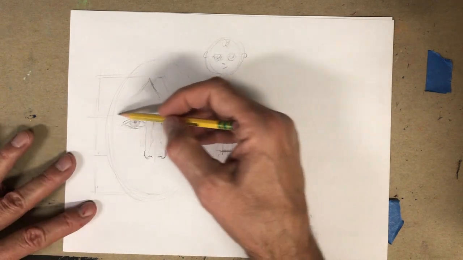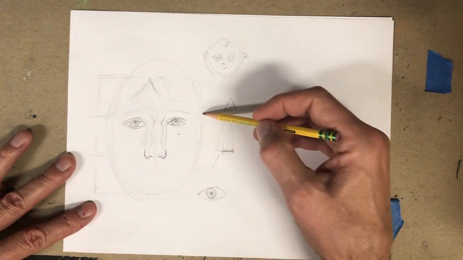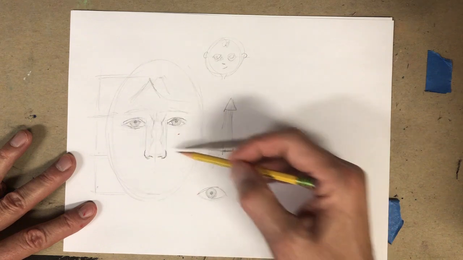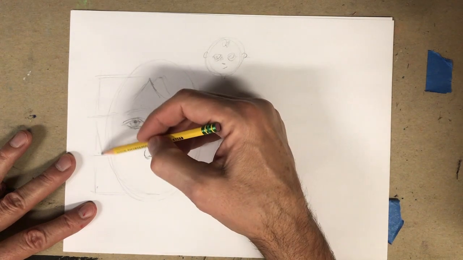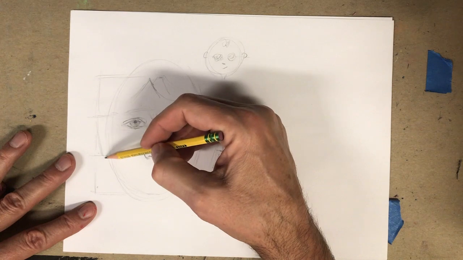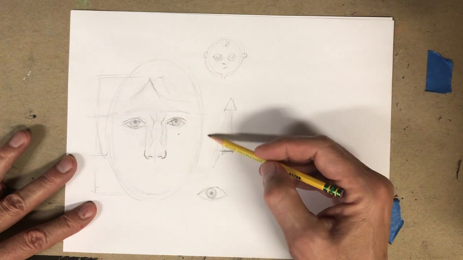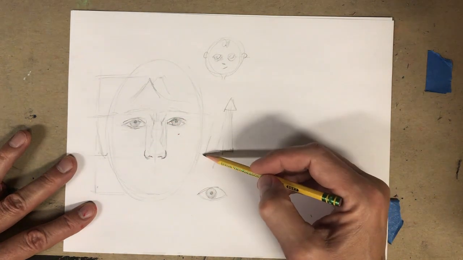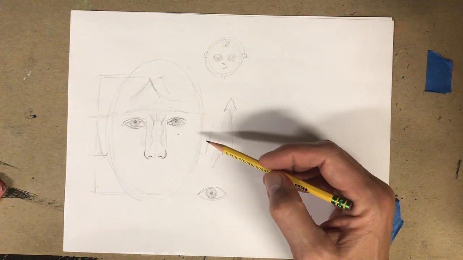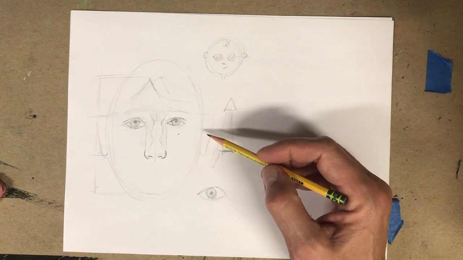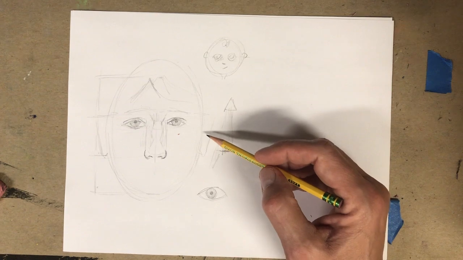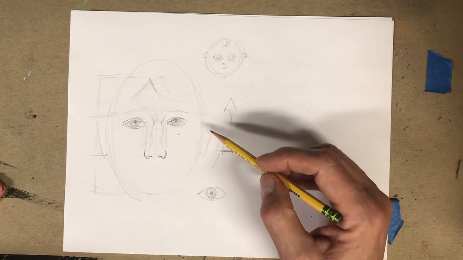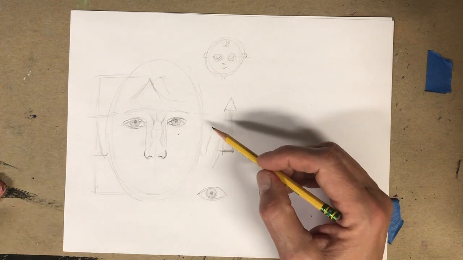Real quickly, the ears in general align with the eyebrows and the bottom of the nose. We could spend a whole class on drawing ears. They are just weird. There's like 10 things in your ears. There's this outer curl, and then there's this big thing up here, and then there's this little guy right here. There's a name for all of that stuff.